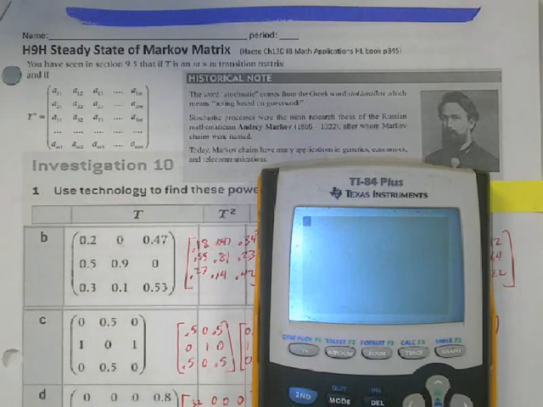Okay, we're going to talk about the steady state of the Markov matrix. Before doing this assignment, it's important that you have done the Revision Village assignment from earlier.